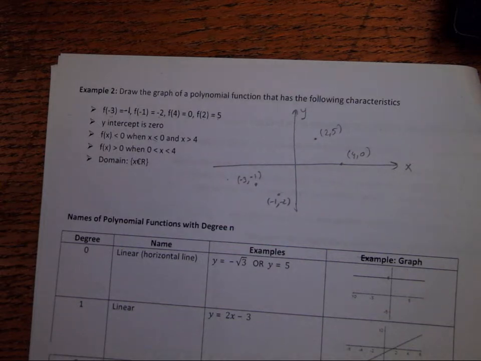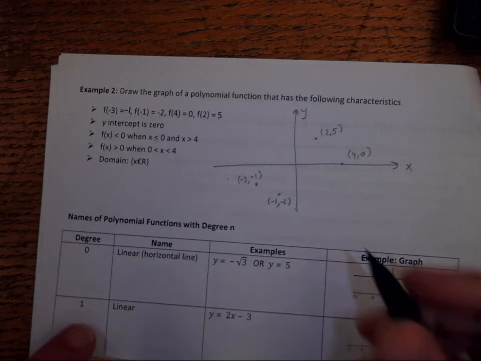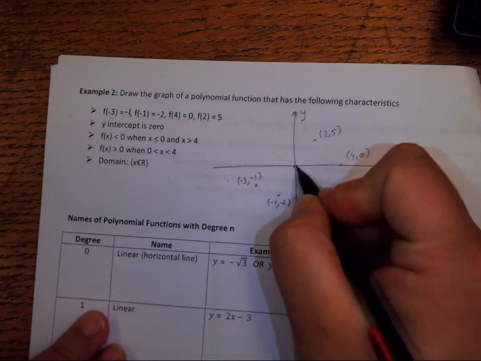Okay, next characteristic, y intercept is 0. Okay, so let's place that point.